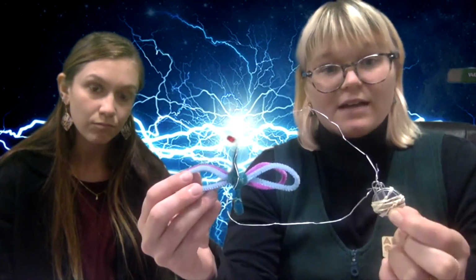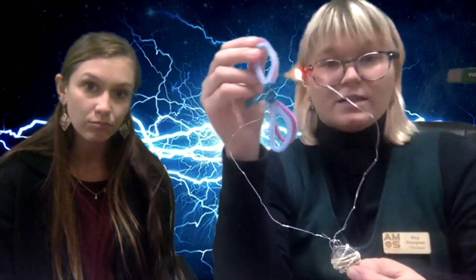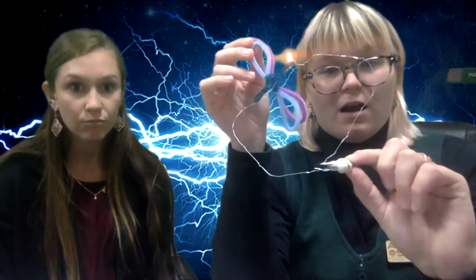But after that, to keep your LED light lit, you need to wrap the rubber band around your paper clips. So this is a free flowing circuit that I can't turn on and off. If you'd like to turn it on and off, all you have to do is take out one of your paper clips.